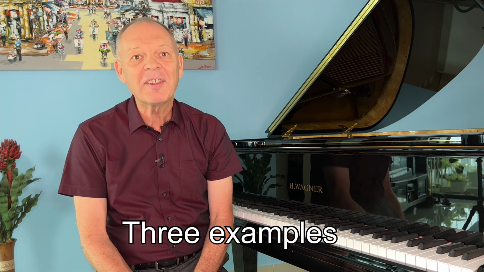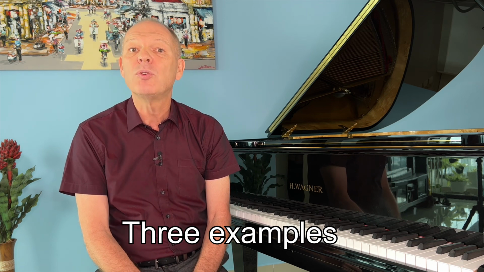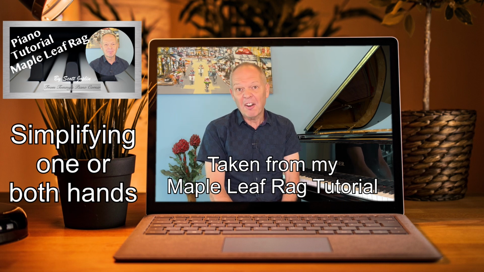So let's start with this idea of removing some of the notes. I'll give you here some examples of how I've used these in the past. Now for me, there are two principal things with this piece that are a little tricky.